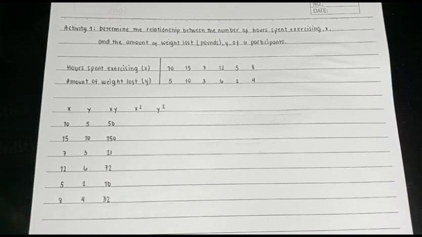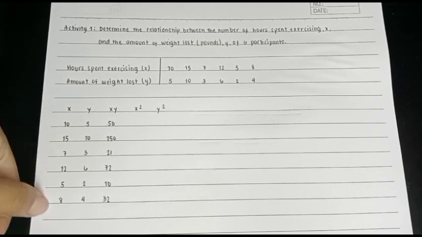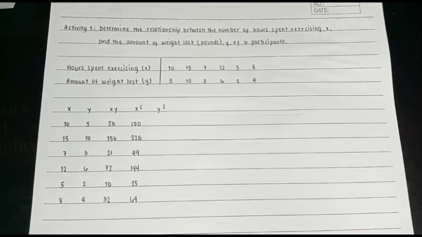Next naman is yung X squared. Squared lang natin palagi itong X values natin. Ayan, nakuha ko na rin yung value ng X squared natin. Last naman is the Y squared.